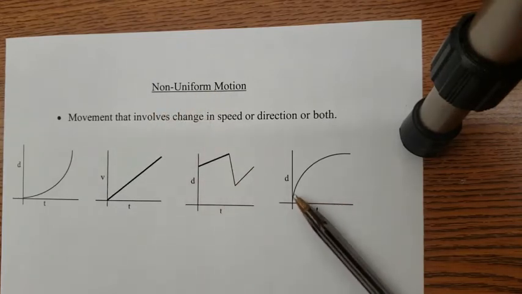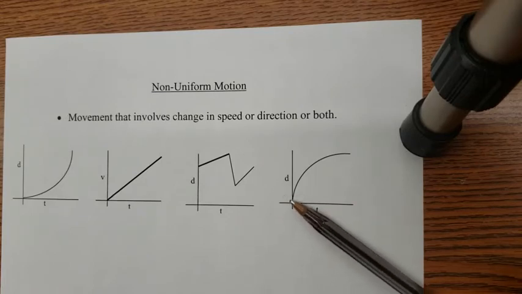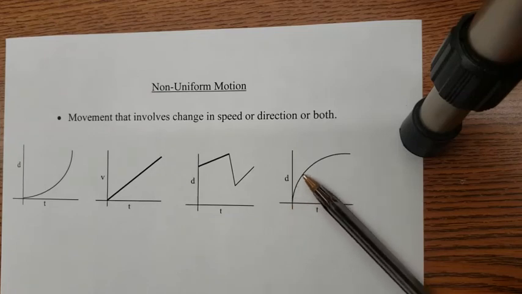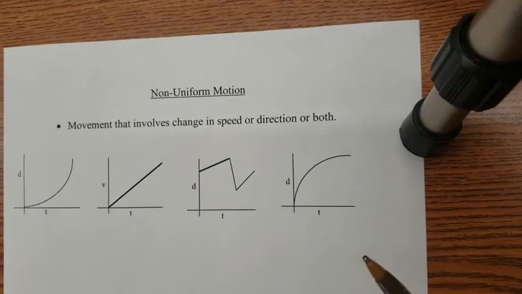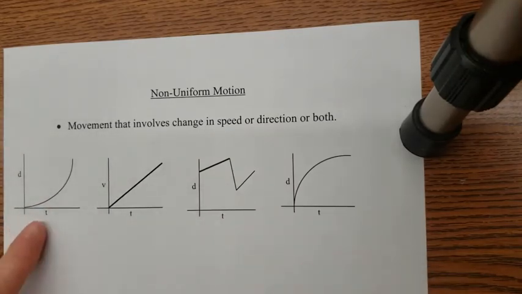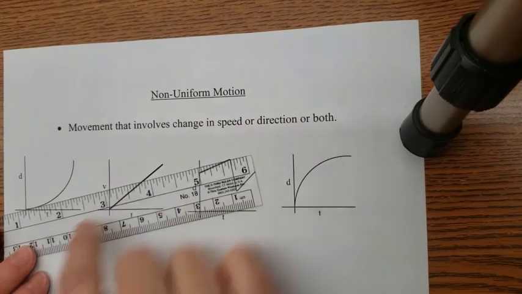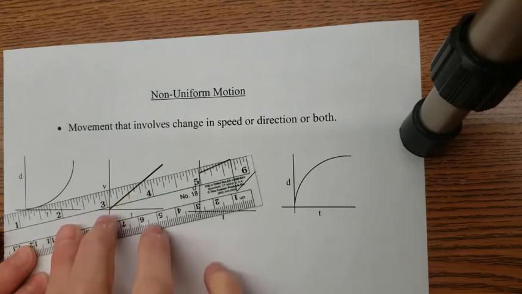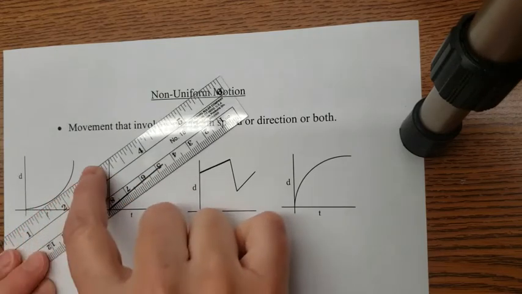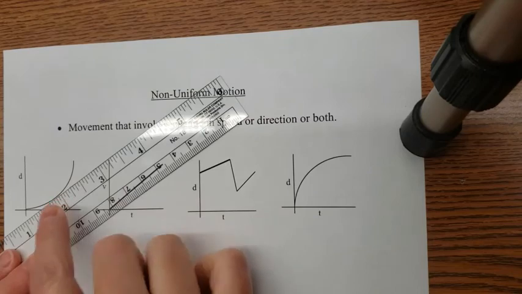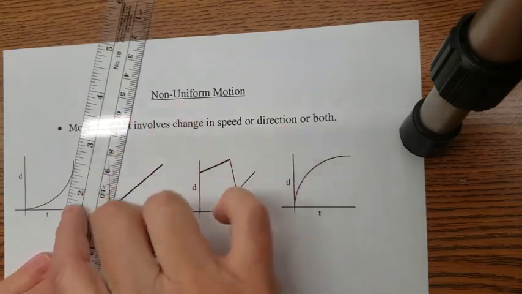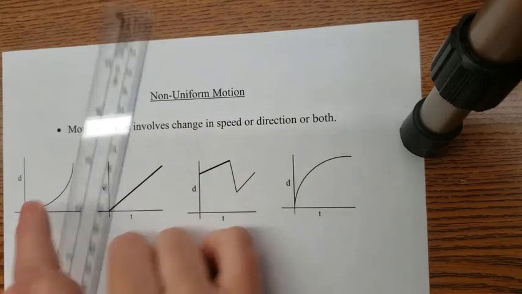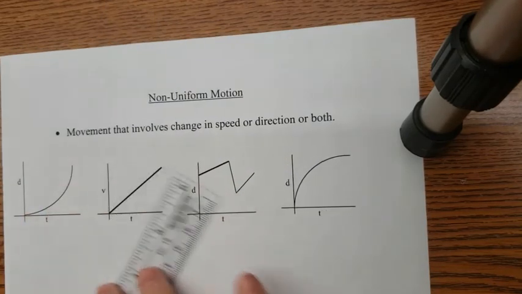Our last graph is a distance-time graph again, but it's a curve going down. In this case, my speed is changing, and in fact, it's slowing down. In the last little video, you saw that the slope is equal to the speed. So if I go back to my first one and try to find the slope right at this point, I have a low slope, so that means my speed is low. Here, my slope has increased a little bit, so my speed has increased. If I go near the end, my slope is very steep, so this first graph shows me speeding up.